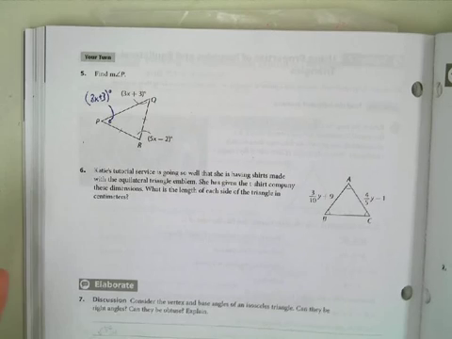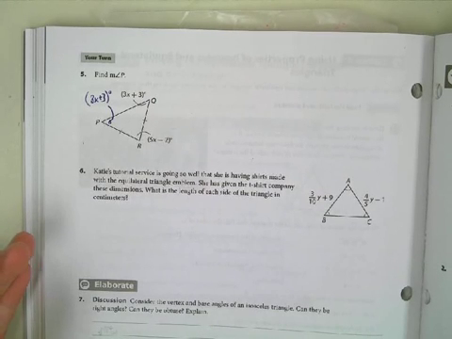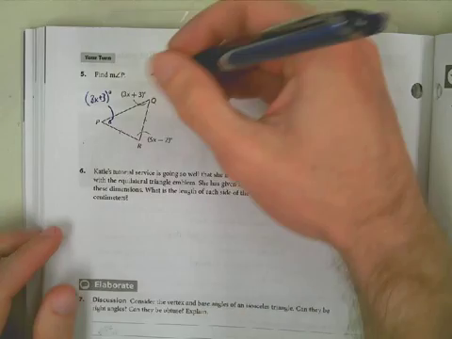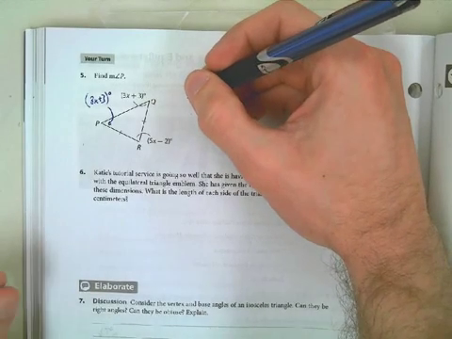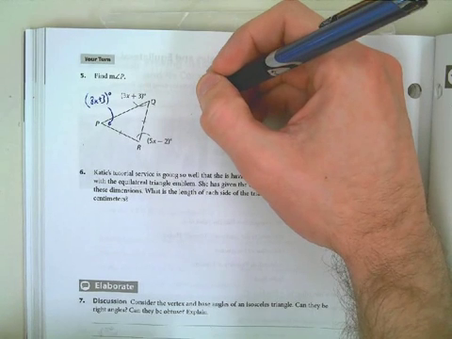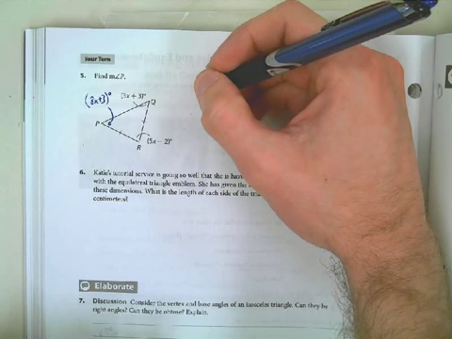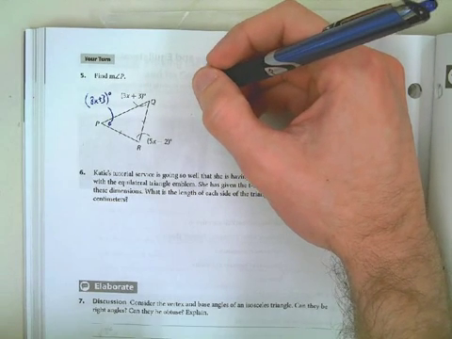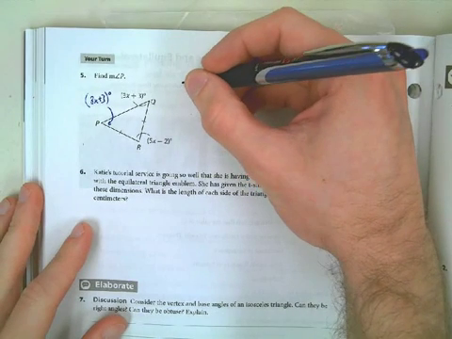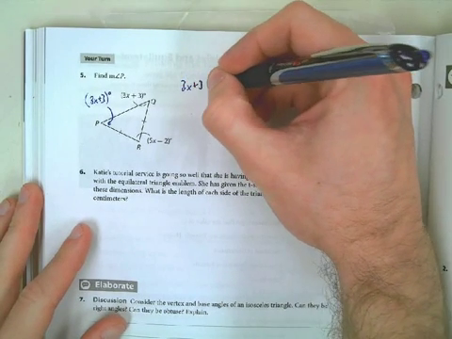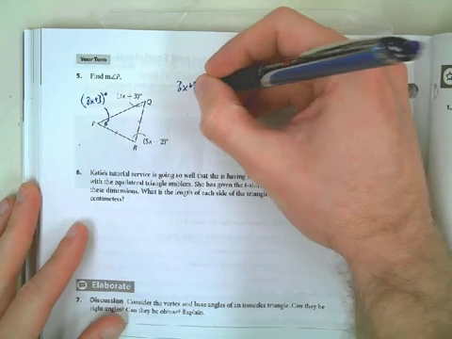So Maddie, if all the angles have to add to 180, what's the equation we can write here? Name an angle for me. Q, what's its measure? 3x plus 3 plus, what else? Another 3x plus 3, very good. Plus, what else? Beautiful. Must equal 180.